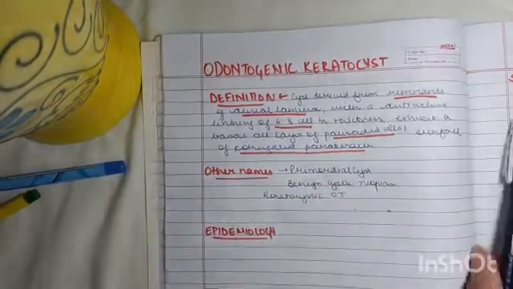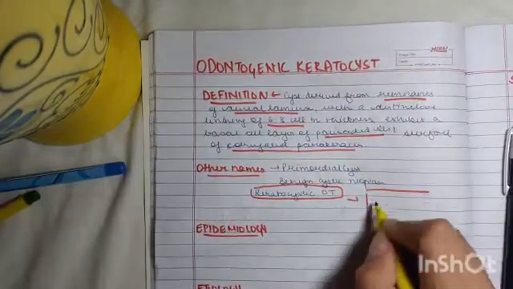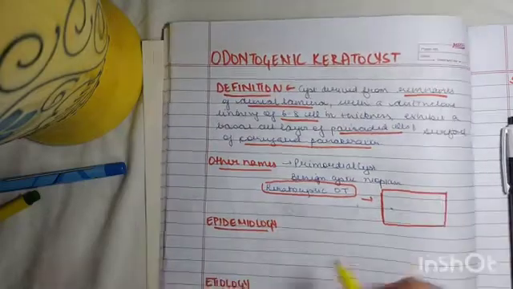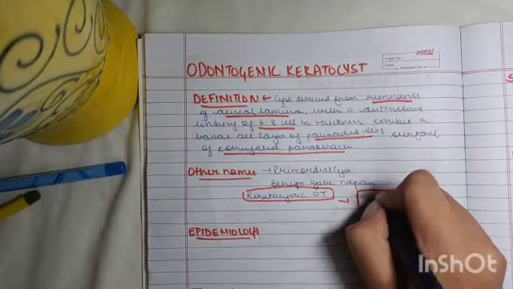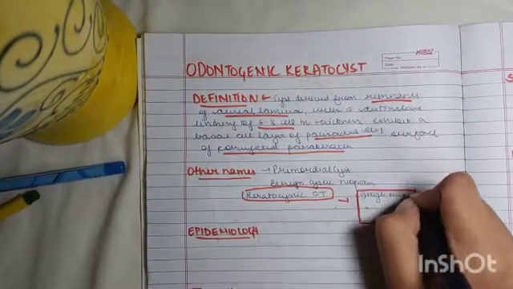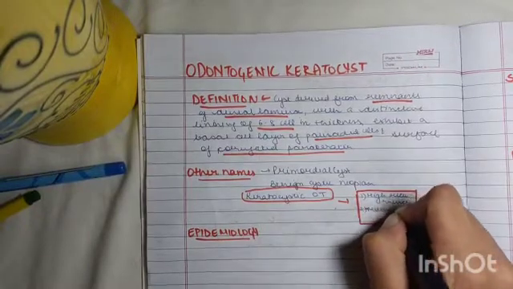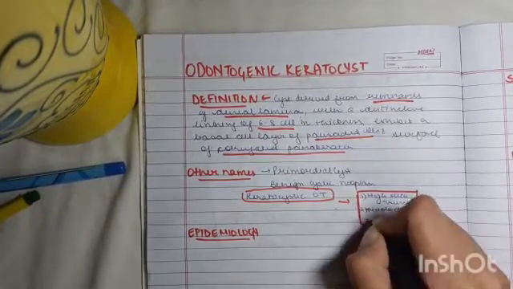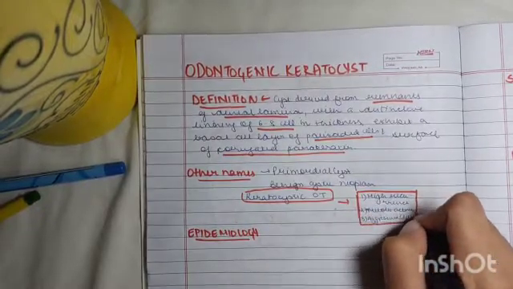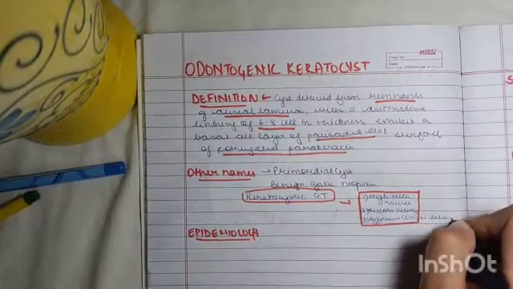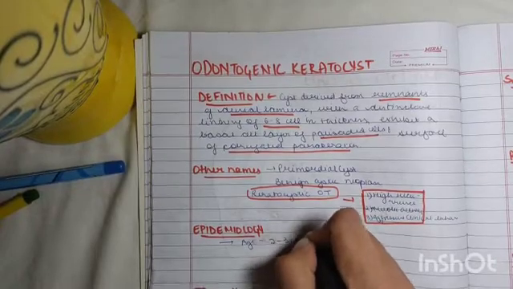Now, why is this called a tumor? This is a topic which is usually a controversy, you can say. Sometimes they shift it into the cyst and sometimes into the tumor. This is because it shows a high recurrence, mitotic activity is very high, and there is aggressive clinical behavior.